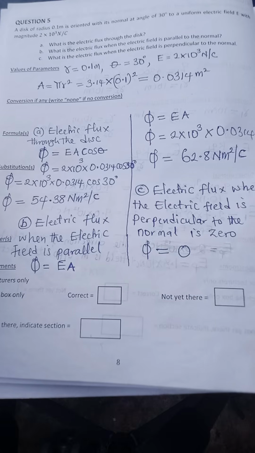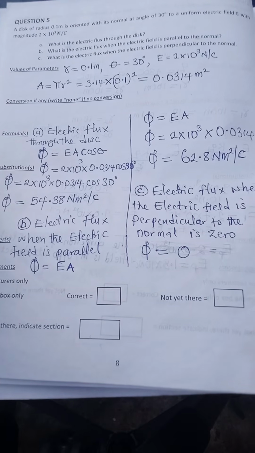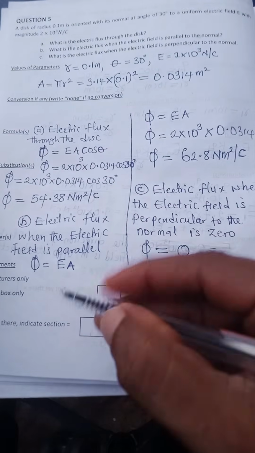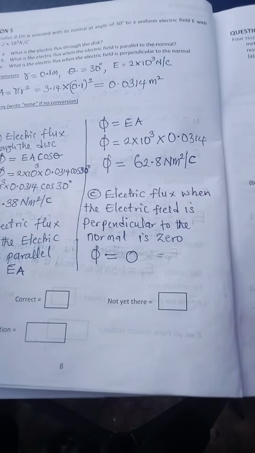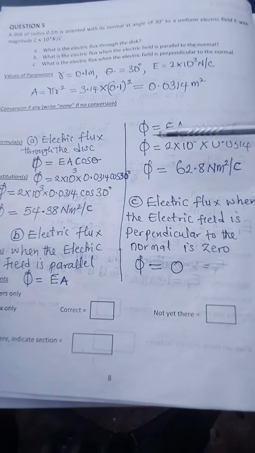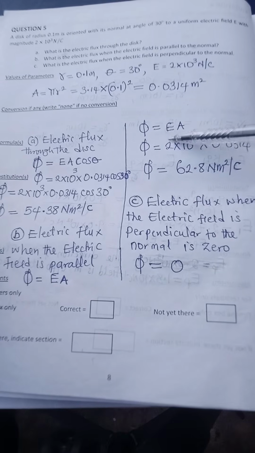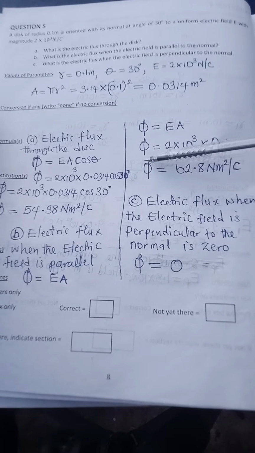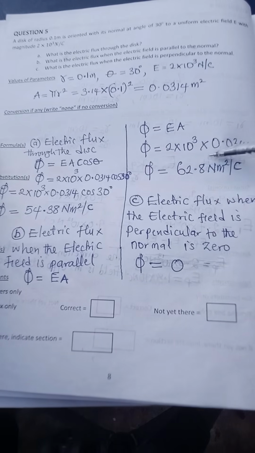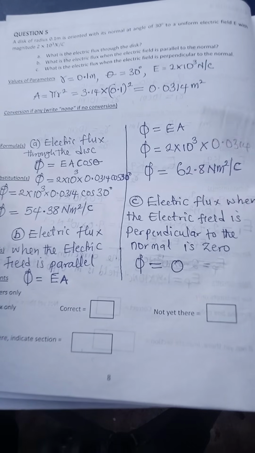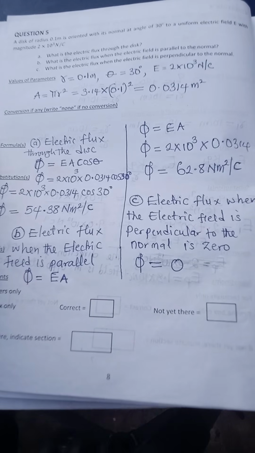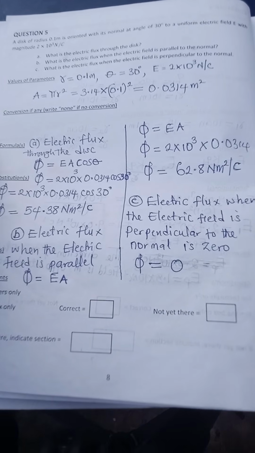Then B says electric flux when the electric field is parallel. The formula for the electric flux should be equal to phi, which is equal to EA. You can see it here. This is the formula. Then from here, phi is equal to EA. Then the electric flux is 2 × 10^3 times 0.0314. So the final answer is 62.8 Newton meter squared per coulomb.